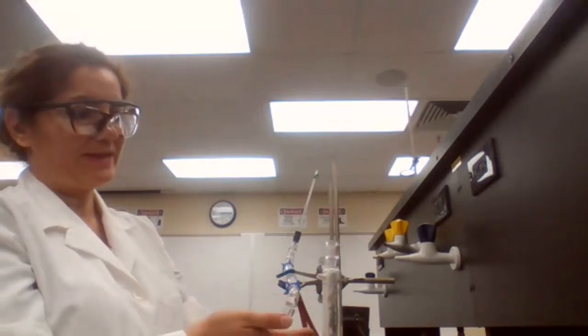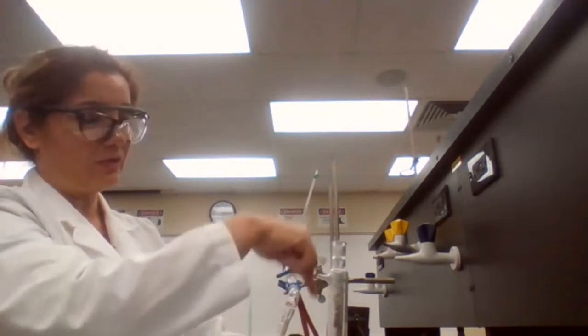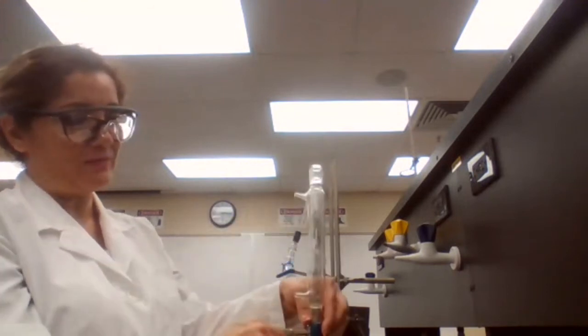Every time vapor of B is trying to come up, the temperature of the column is going to reach first the boiling point of vapor A. So it's hot enough for vapor of A to survive, but not hot enough for vapor of B to survive. It's too cold for vapor of B to survive. So vapor of B is going to condense back and go back into the flask.